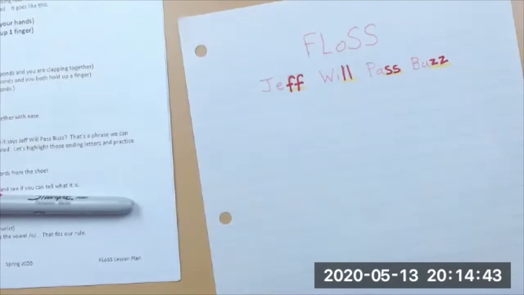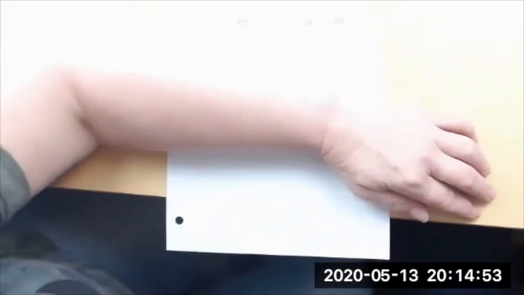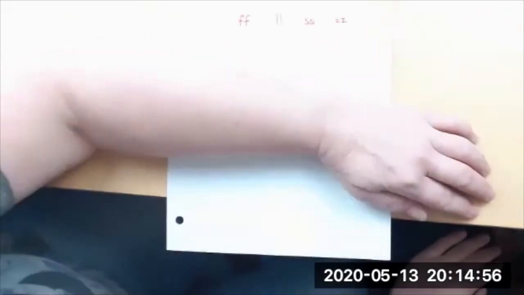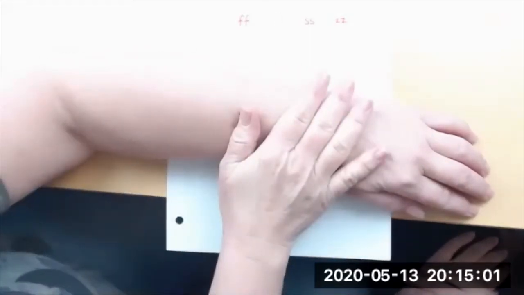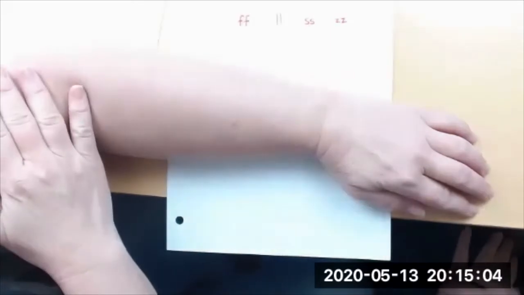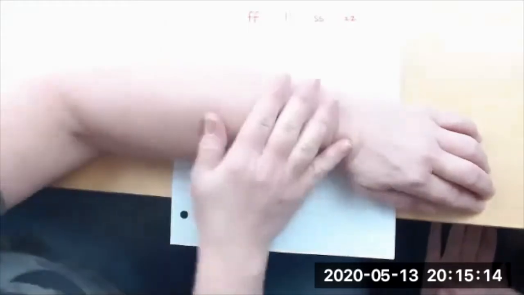All right. So we are going to do some Jeff will pass Buzz words. And they sound just like this. You ready? I'm going to say the word first and arm tap it. Os. Can you guess what that is? Os. Toss. Yes, toss. Here's another one. Uff. Uff. Cuff. Good job, arm spelling. That's great.